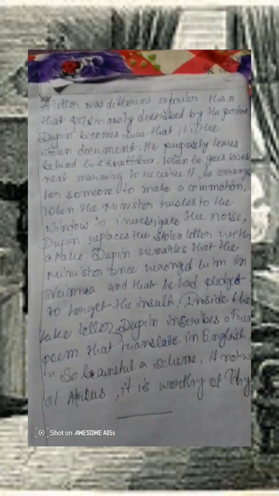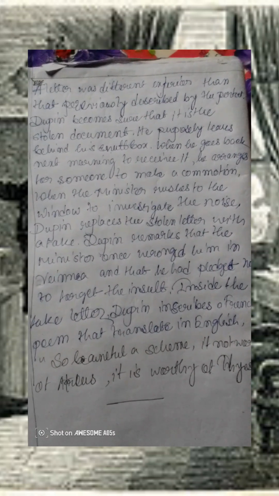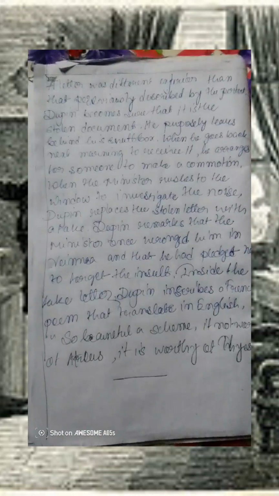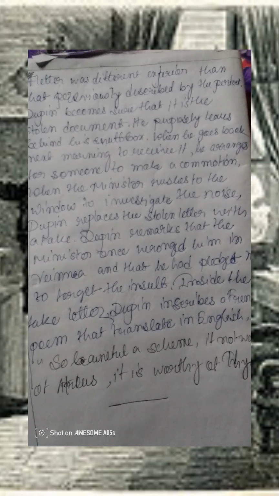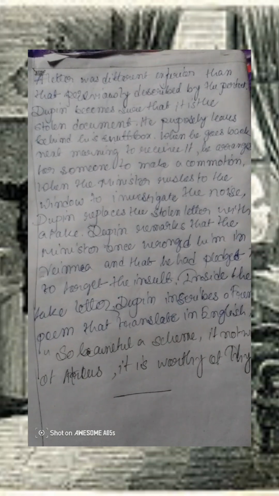Dupin notices a letter of different exterior than that previously described by the prefect. Dupin becomes sure that it was the stolen document.